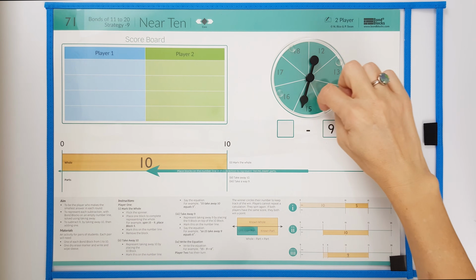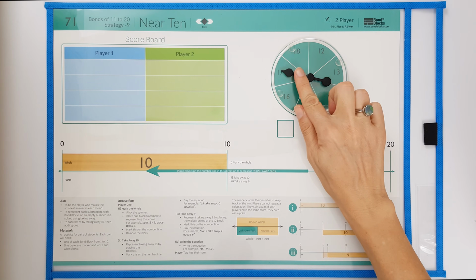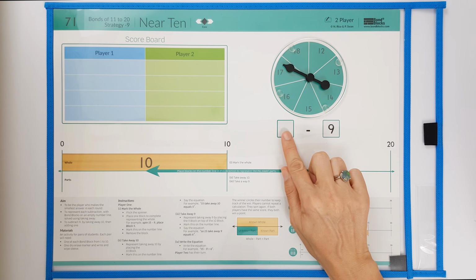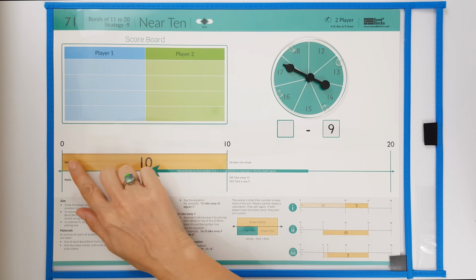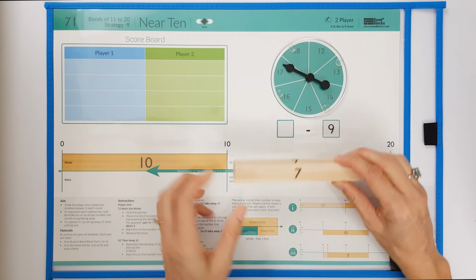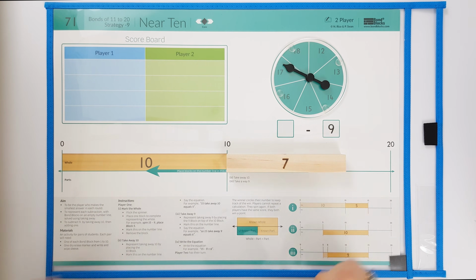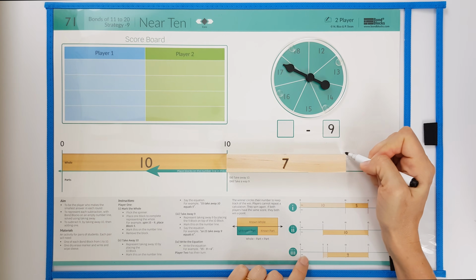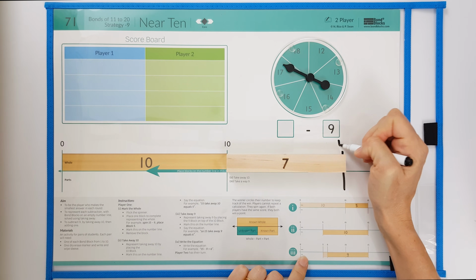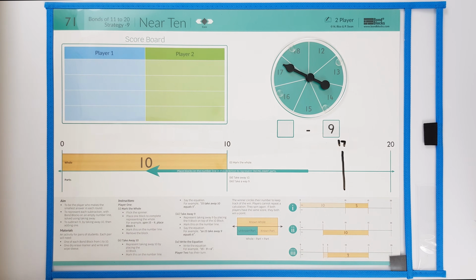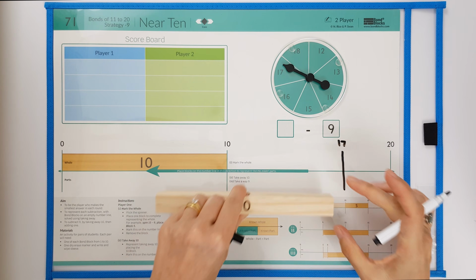Player 1 goes first, and they spin a whole of 17. First, we build the whole of 17 above the number line and mark it. Then we are going to take away 9.